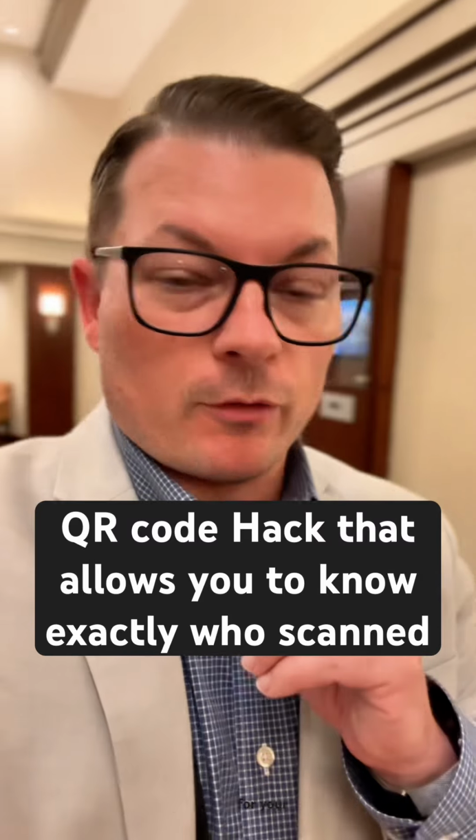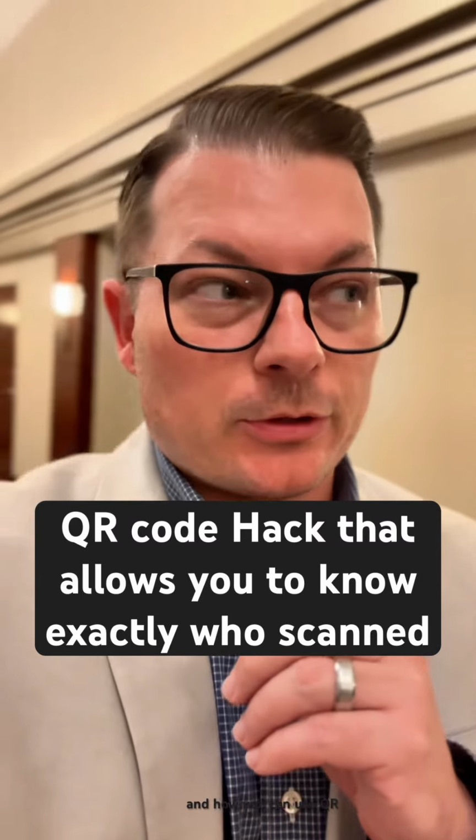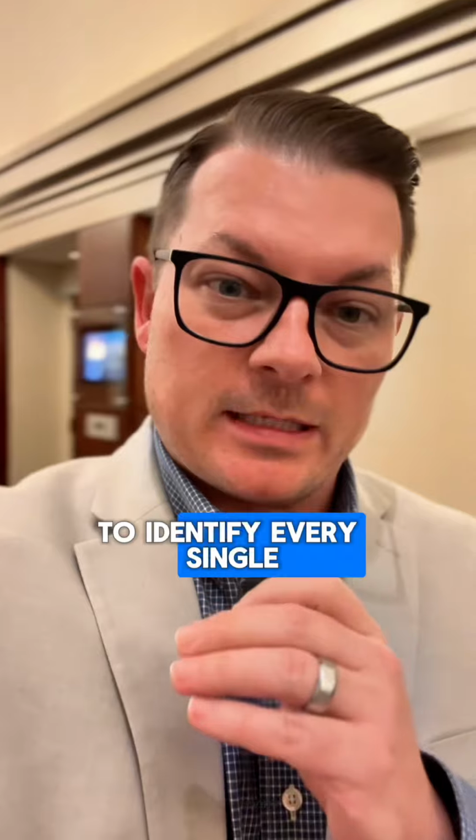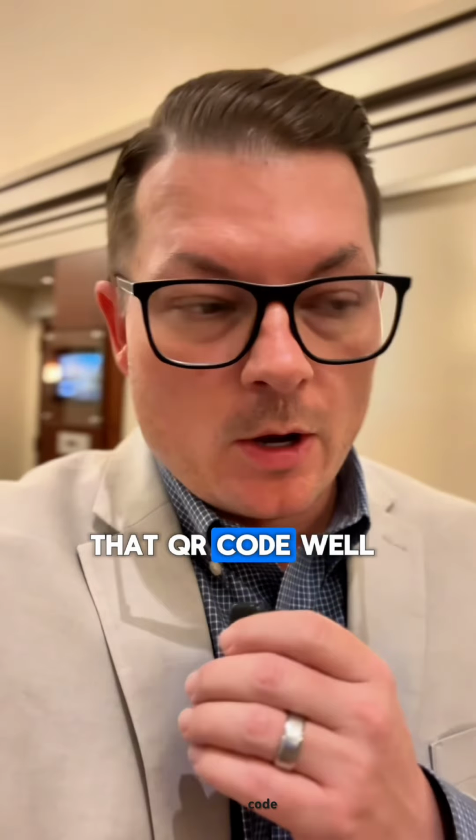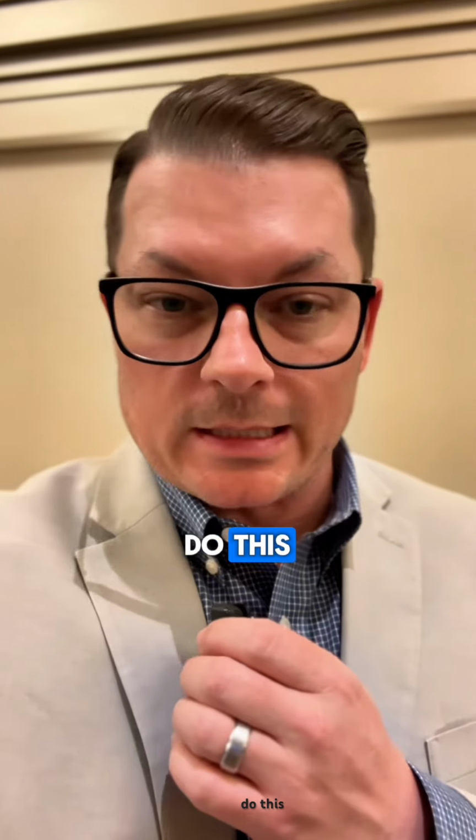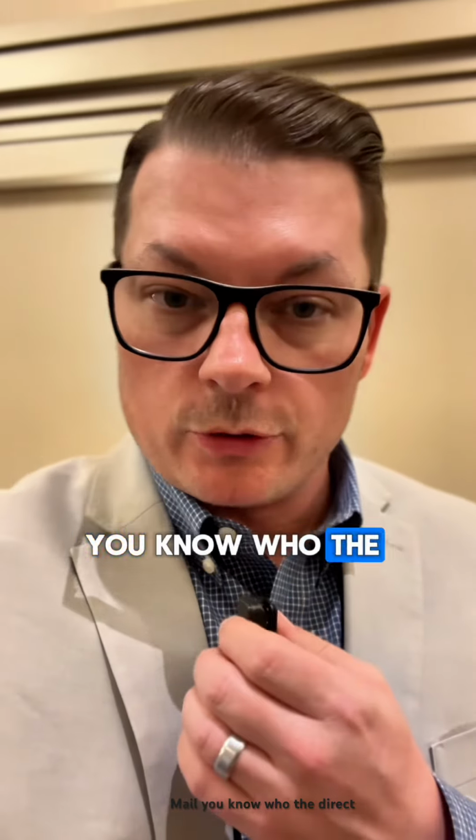You want a little growth hack for your direct mail campaigns and how you can use QR codes to identify every single person that scans that QR code? Well, I was at the CMO Summit today here in Chicago. I was talking with somebody about a way to be able to do this. Whenever you create direct mail, you know who the direct mail is going to.